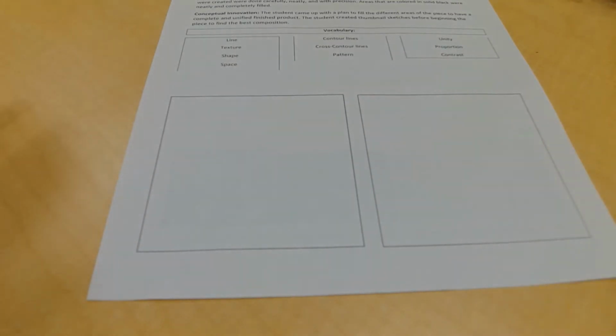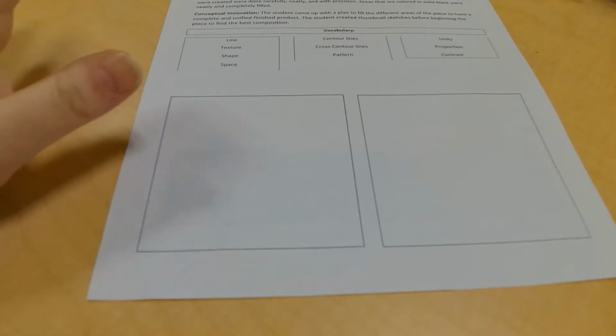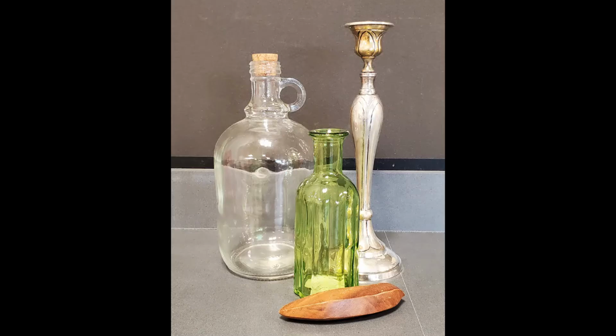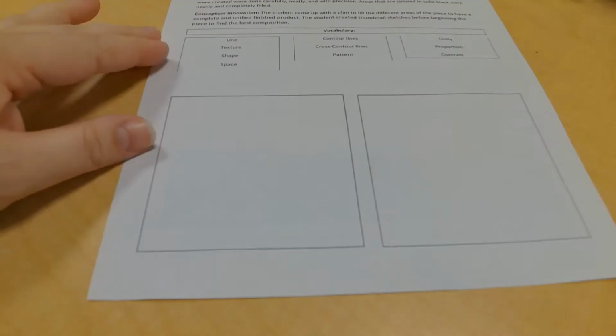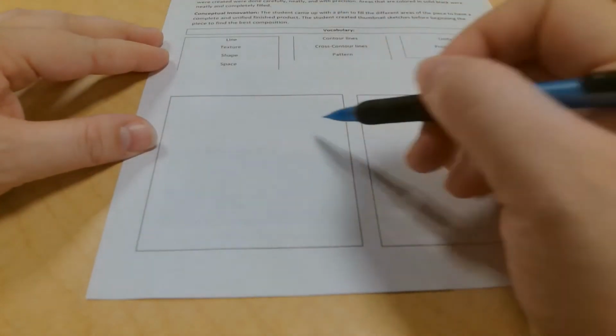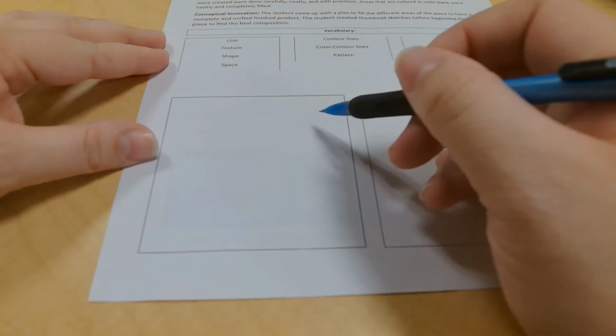okay? If the composition you choose is too hard to draw for you, that's why we're thumbnail sketching it, because then you can say, I don't like this one, it was hard to do, I'll pick something else. Okay, so I'm going to pick this first one with the jug. Okay, and I'm going to look at how these things are in conjunction with each other.